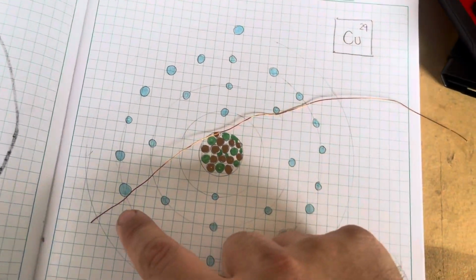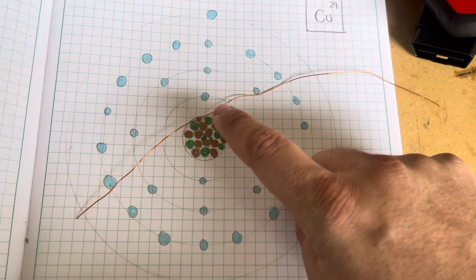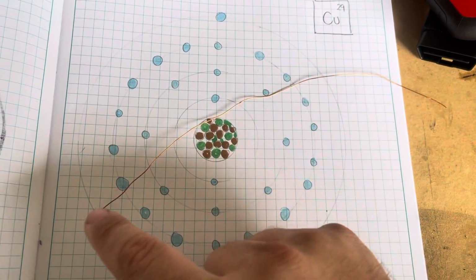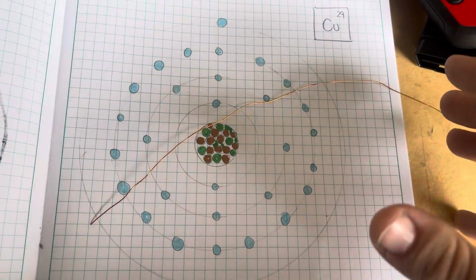So electrons move through the wire, and that movement of electrons is what we call electricity.